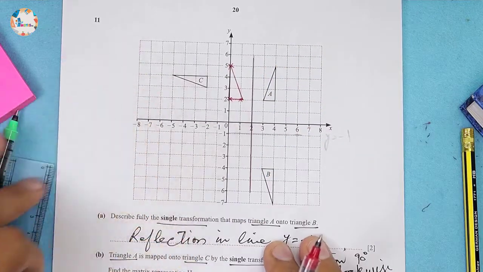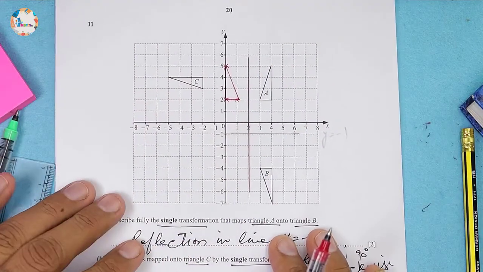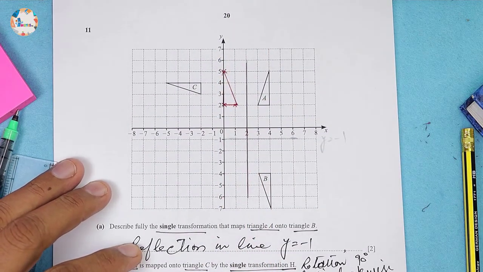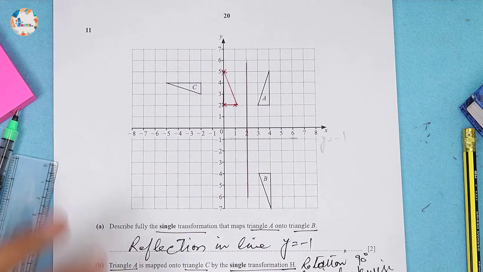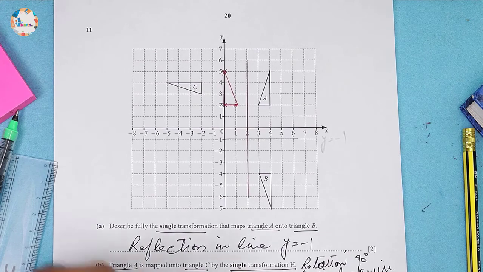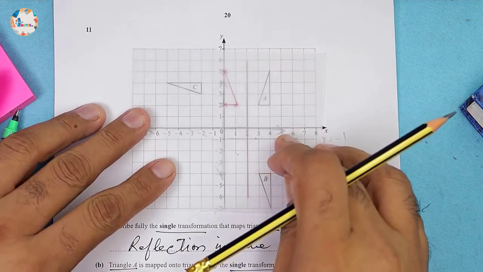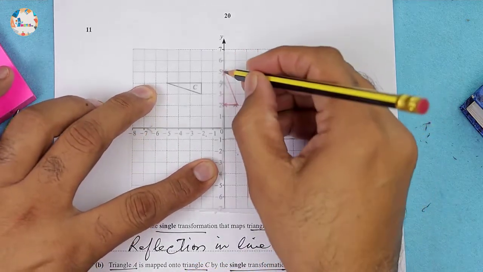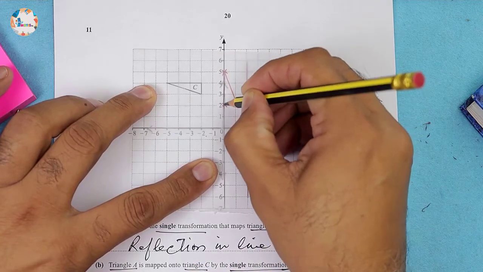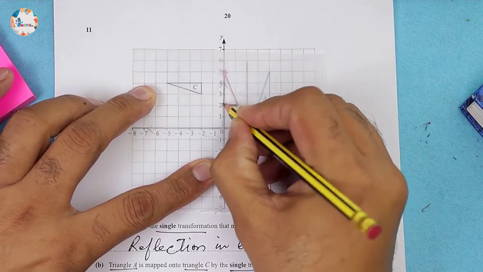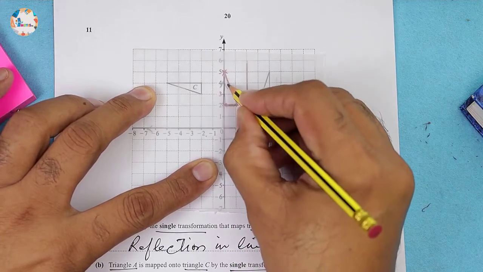So this is the mirror transformation or reflection, and then the 180 degree rotation about the origin. We can use this tracing paper again. So we will draw this already drawn coordinate axis, and this is the triangle which we have drawn.